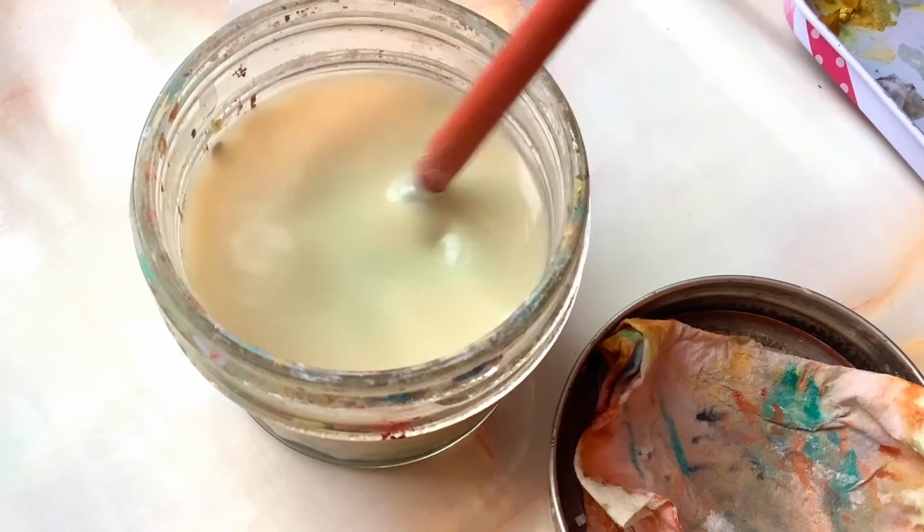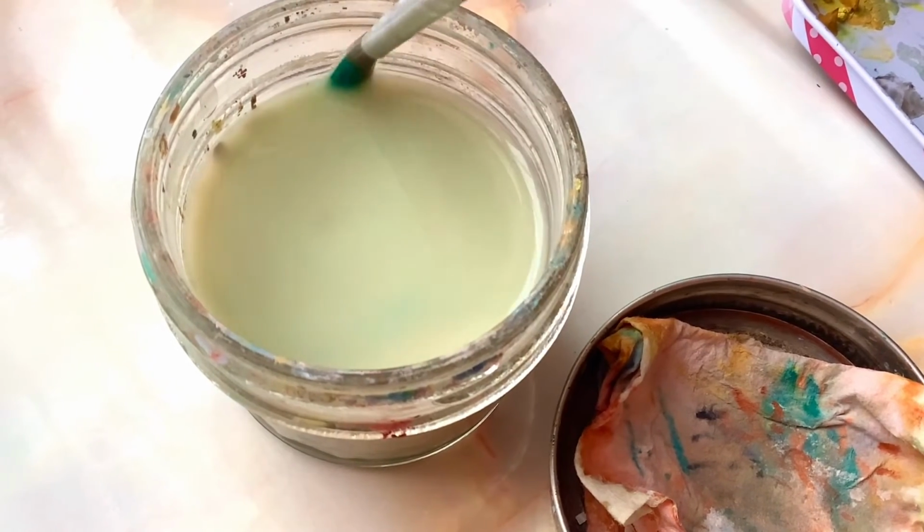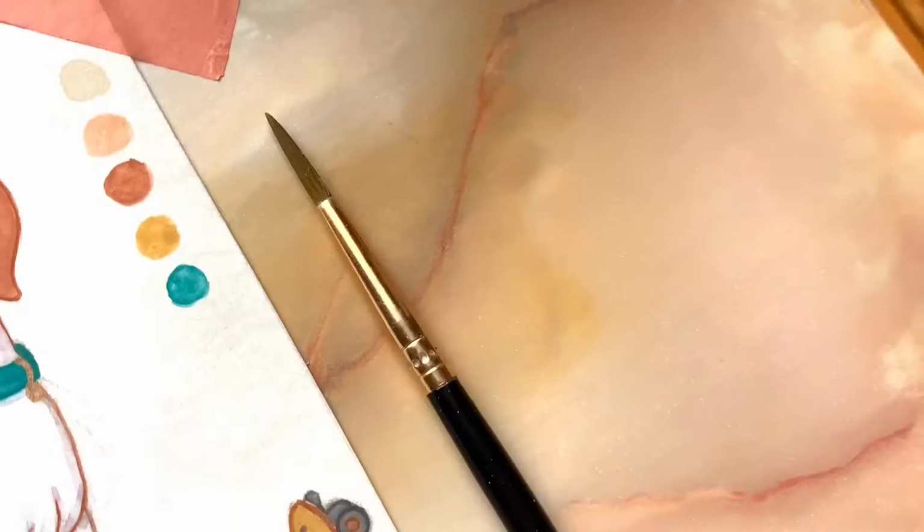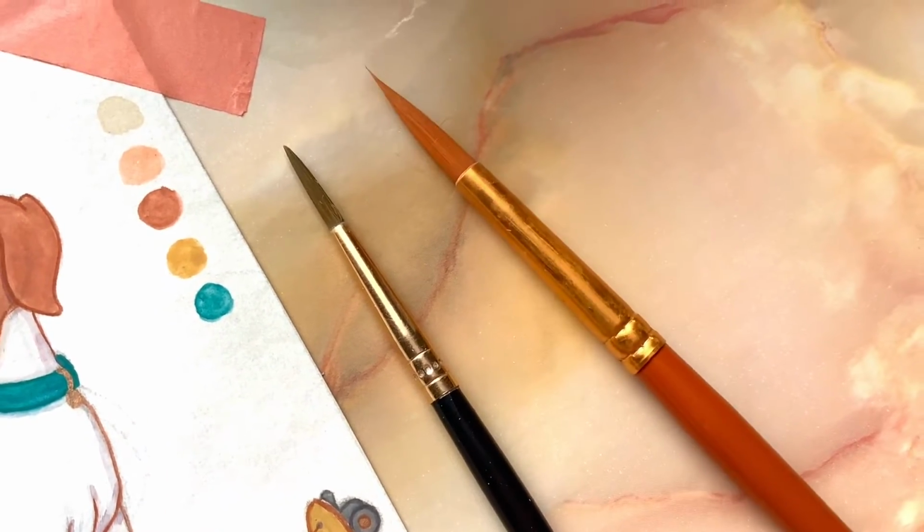So in this video, I'm going to share with you a few tips on how you can choose your own cohesive palette for your artwork.